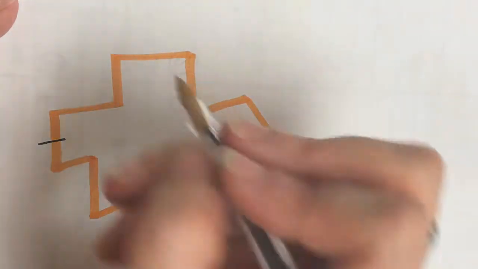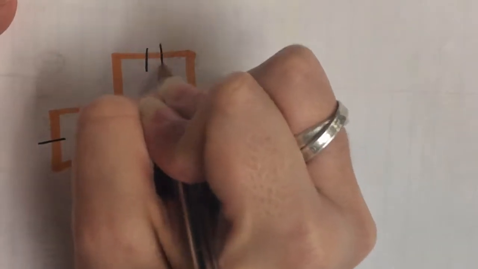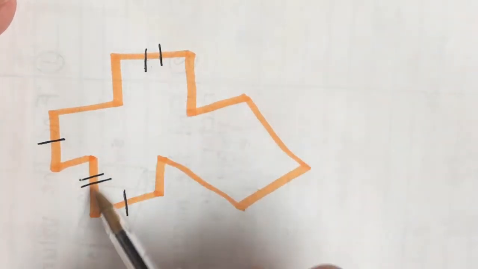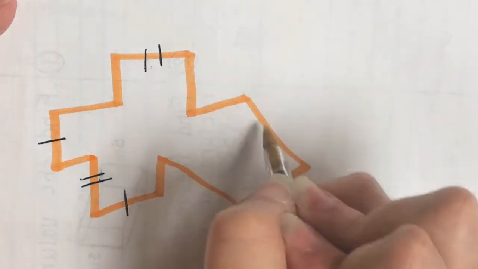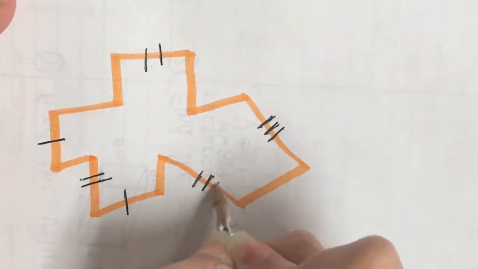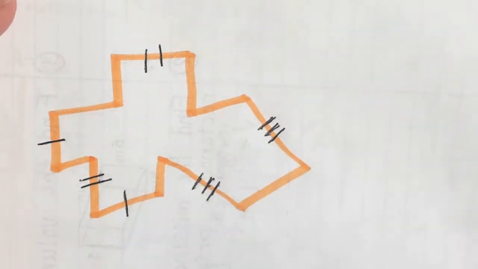Over here they put a 2, and a 2. That means those two are the same length. You just have to know that 2 dashes and 2 dashes are the same length. If they put 3 here and 3 over here, those are the same length.